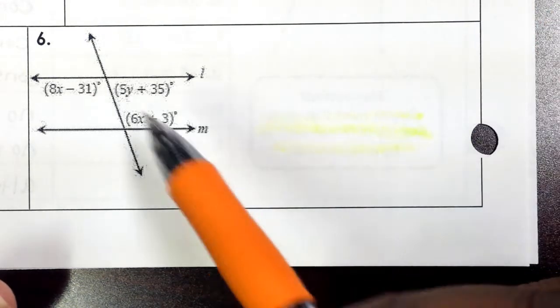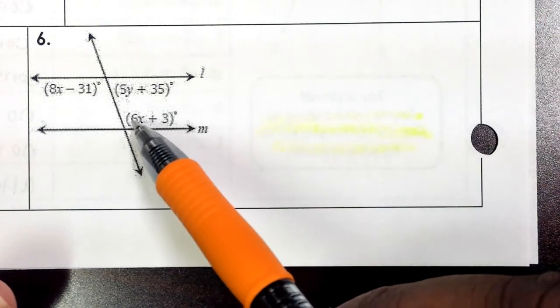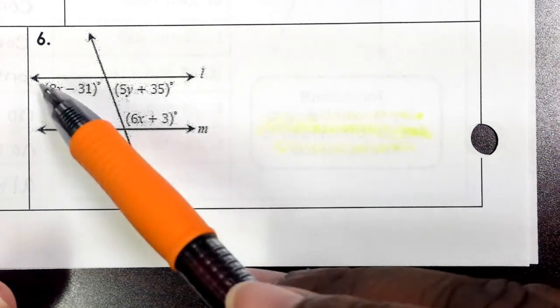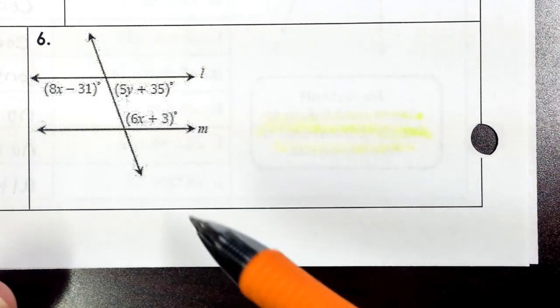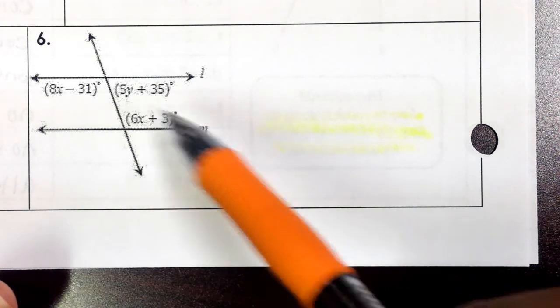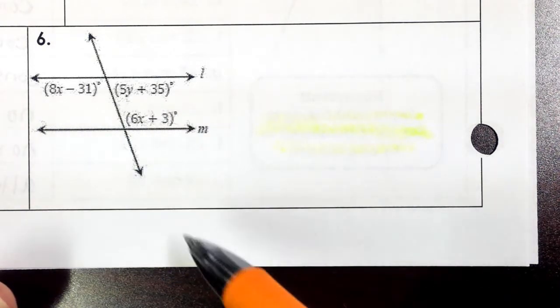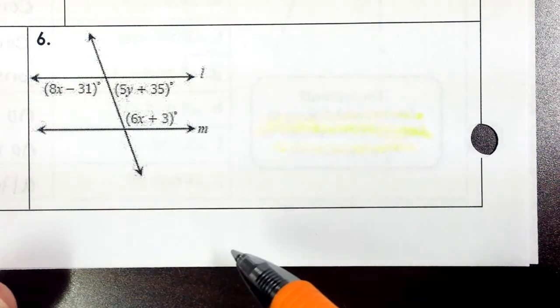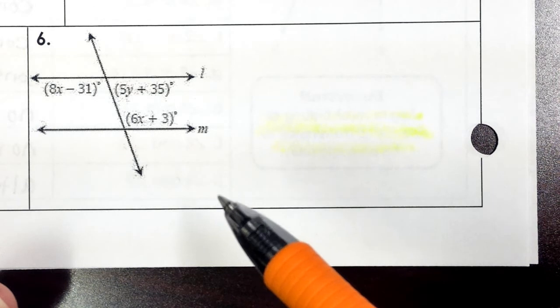If you look, I have two expressions for X on here. So I got two angles that I can compare for X. But I only have one angle that I can compare for Y. So Y in this case is dependent on me solving for X first. I gotta solve for X first, and then I gotta figure out what to do with my Y.